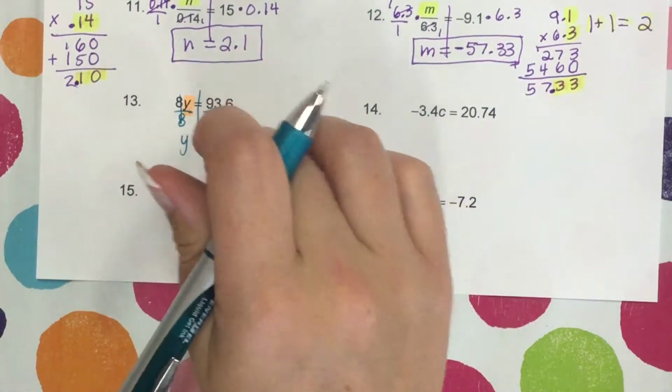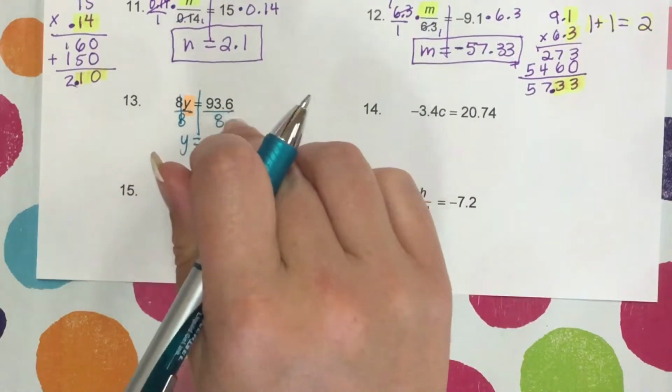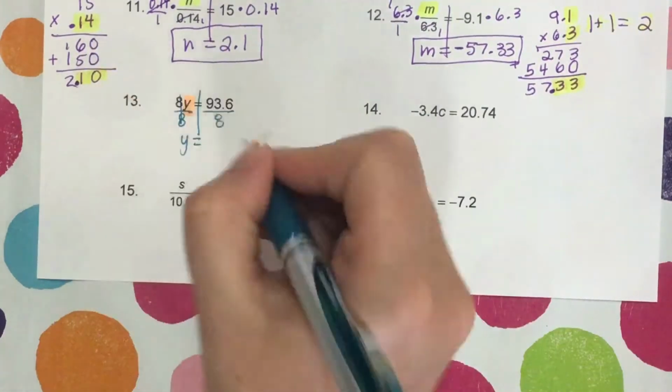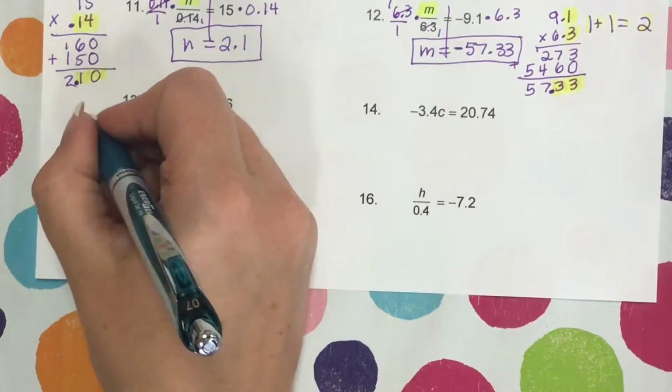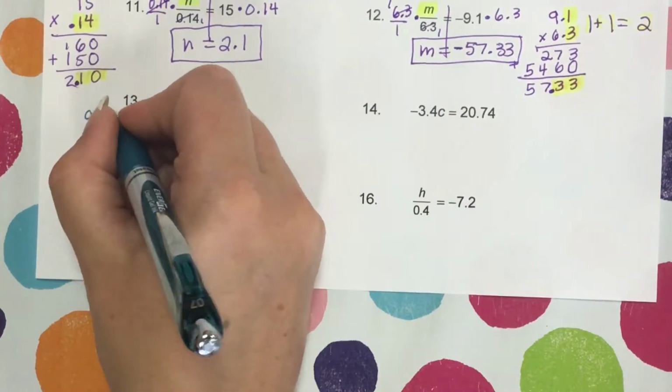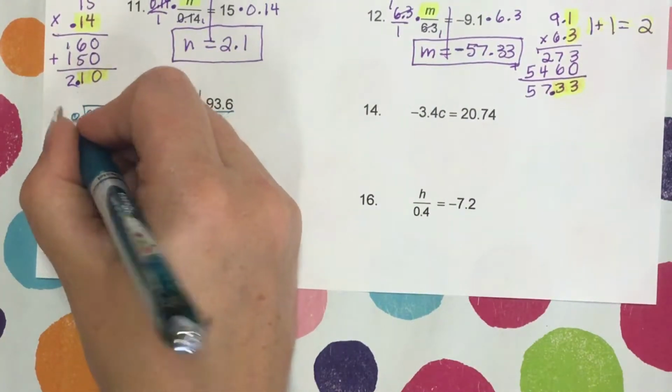Now we just need to do this little division right here, 93.6 divided by 8. So I'm just going to go over here. Remember to do this calculation on the side. 93.6 divided by 8.